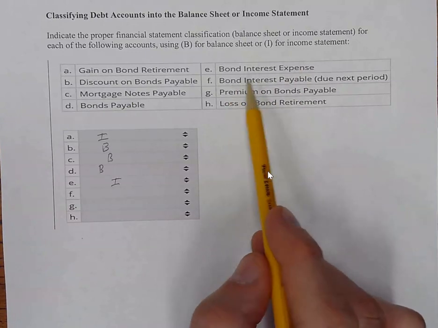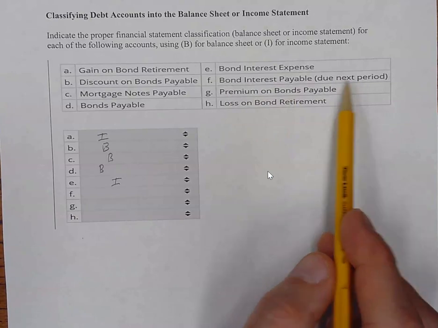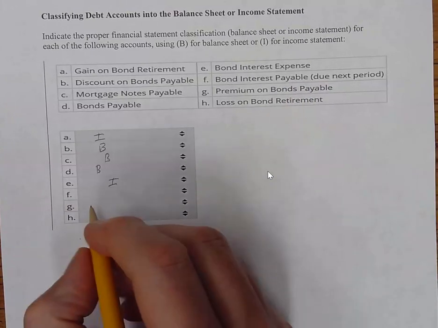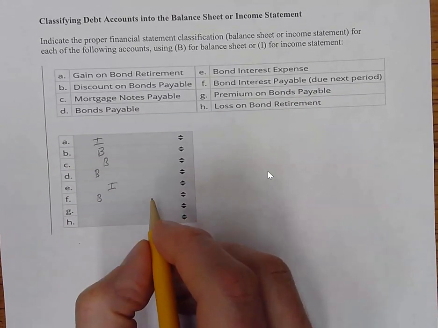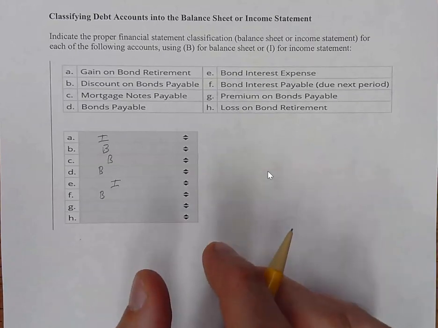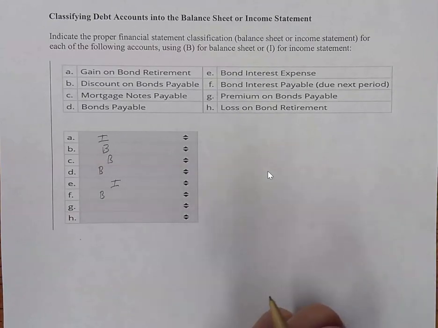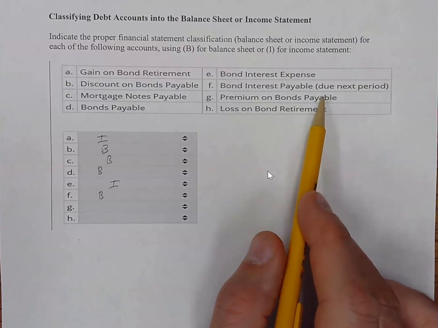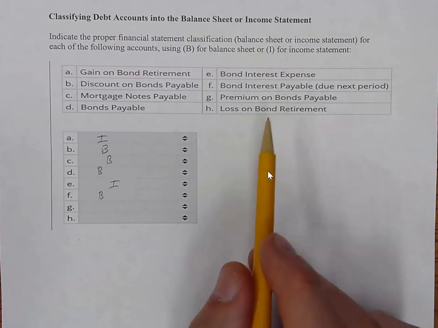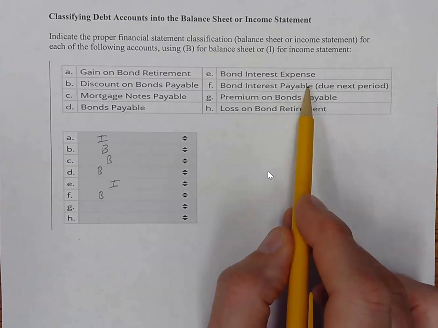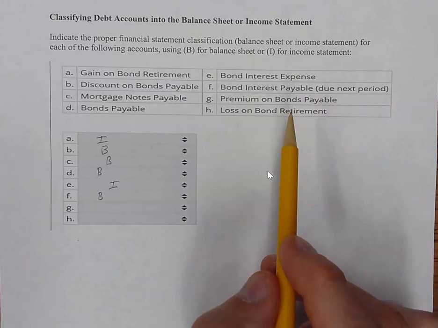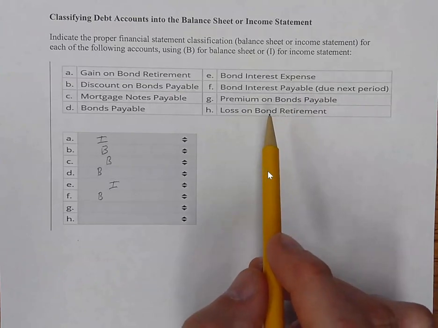Okay. Bond interest payable, due next period. We have a payable amount here, okay, and this is a balance sheet account, but you would probably do well to recognize that it is a current liability on the balance sheet. This tells us that it's a liability. The interest here is payable in no more than about a year, so it's going to be a current liability.